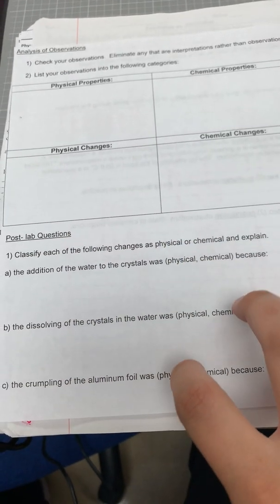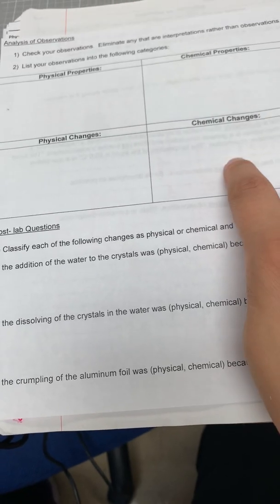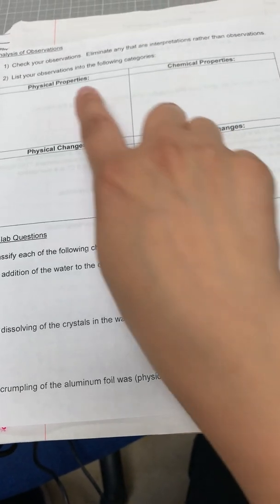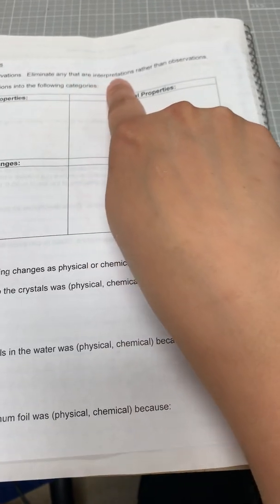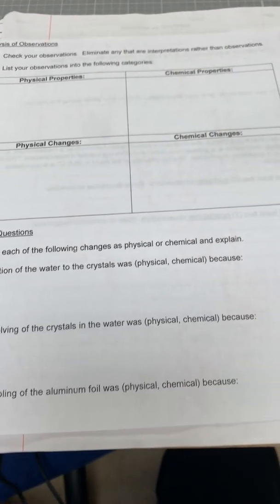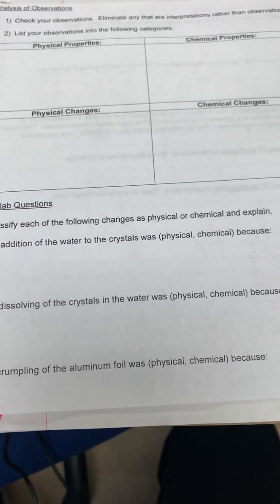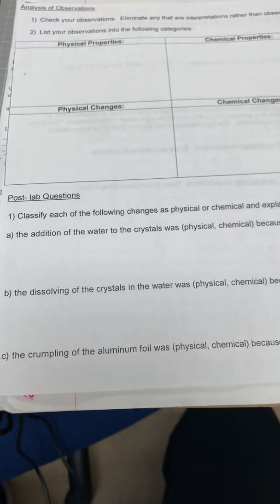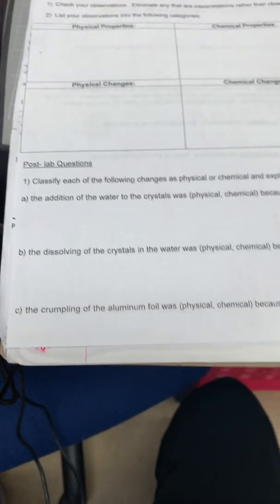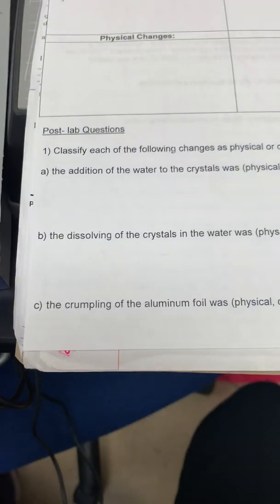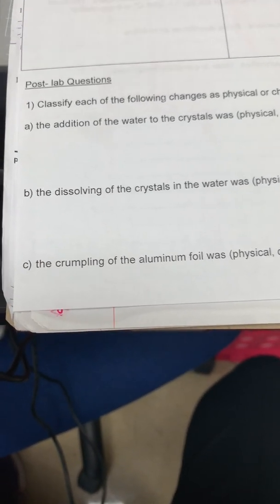Can you take your observations and identify them as a physical property, a physical change, a chemical property, or a chemical change? Make sure when you go through your observations that you are eliminating any that are interpretations rather than observations. Remember, we talked when we did the not a candle demo at the very beginning of the year about making sure that what you are saying is actually fact. Make sure that what you're saying you know to be true. Like if you said that this was rusting, well, we didn't have any iron in there, so that's not rusting. You can't call it that.